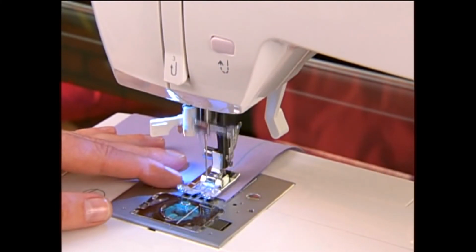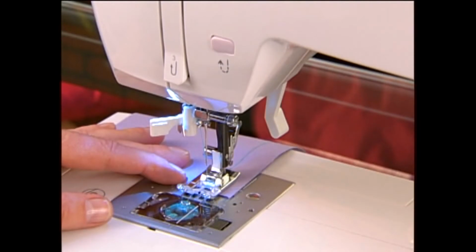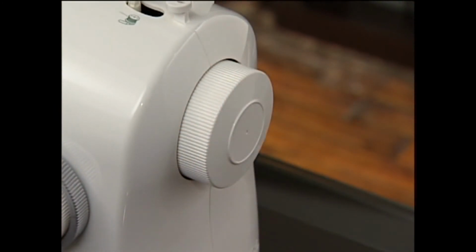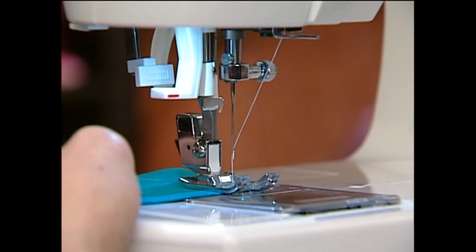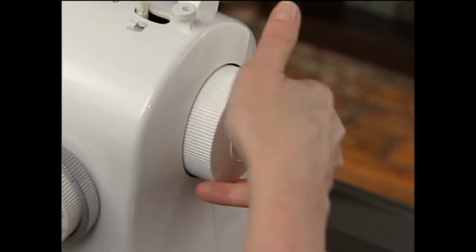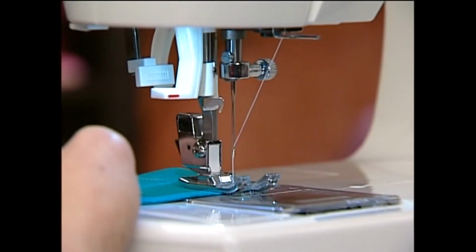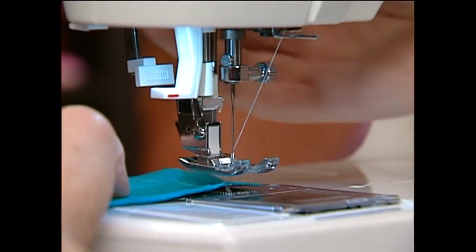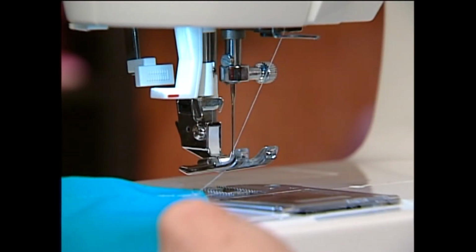To remove your sewing from a mechanical machine, turn the hand wheel toward you or counterclockwise until the needle is in its highest position, then continue turning it counterclockwise until the needle just slightly begins to go down again. Most electronic machines automatically bring the needle to its correct position for removing fabric from the machine. Raise the presser foot and then remove your work from the machine.